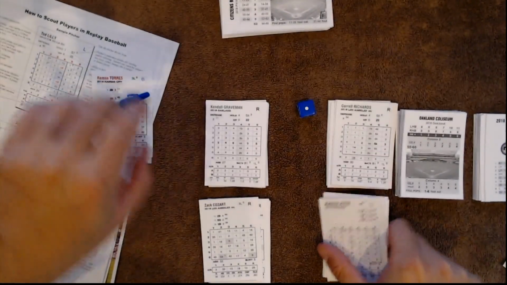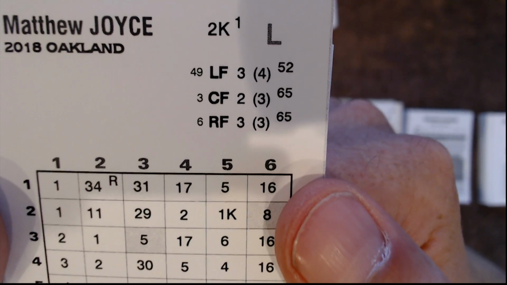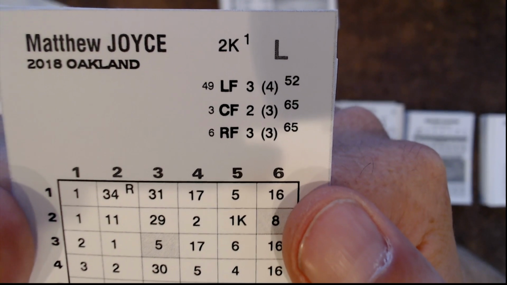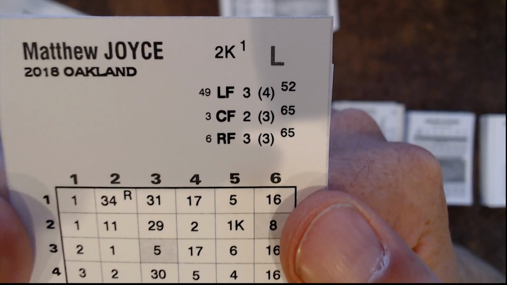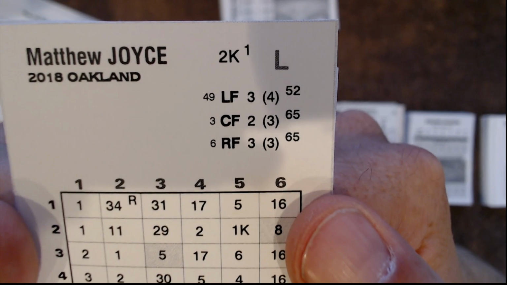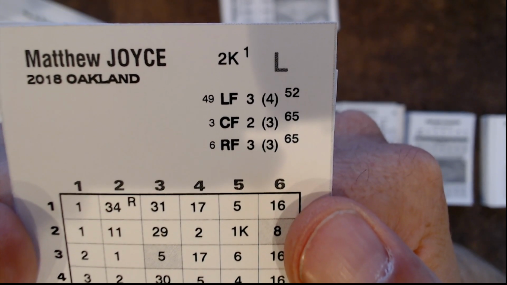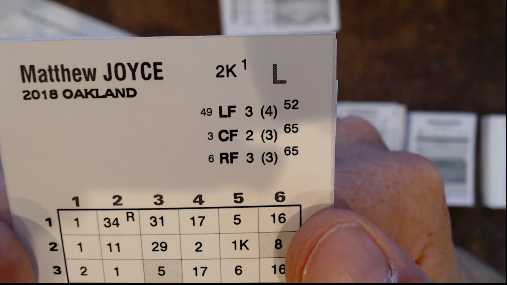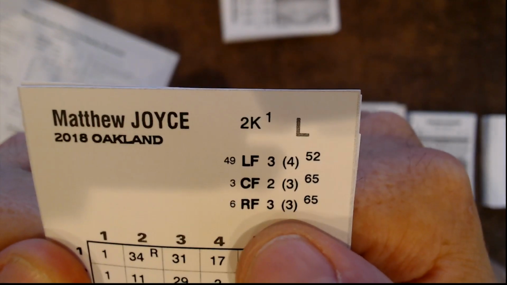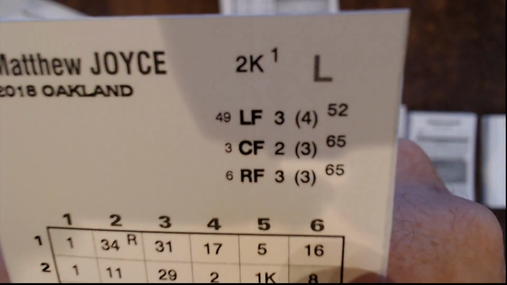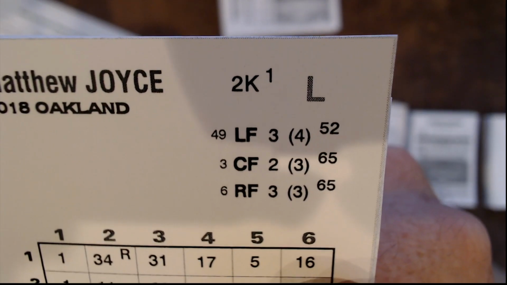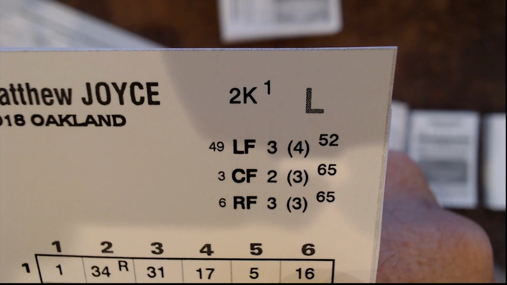Let's see if we have one. Here's one not in color, but you can see left field, center field, and right field there. So a little subset number before left field, right field, and center field is how many games they started in that position. So Matt Joyce played 49 games in left field, 3 in center, and 6 in right field. The number after the position is going to be, again, your fielding rating. Higher is better, 1 to 5, right?